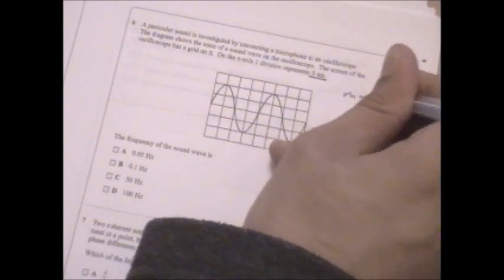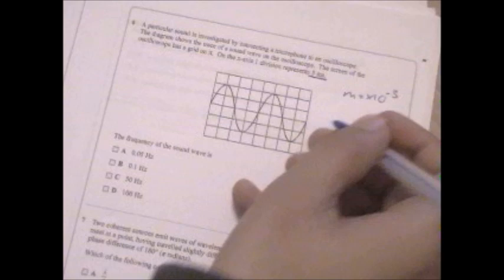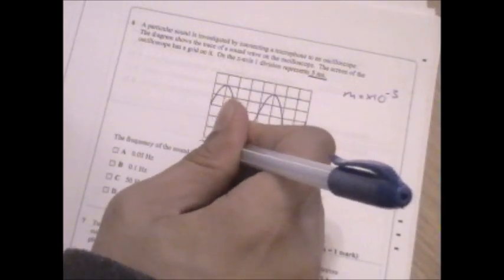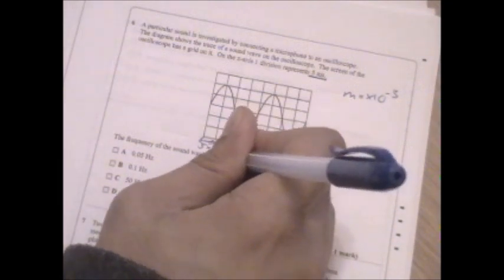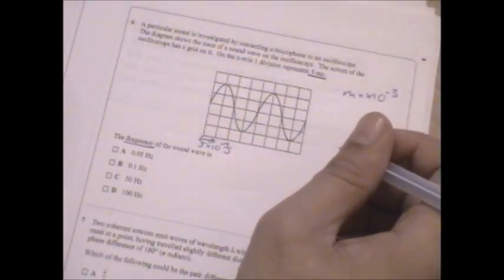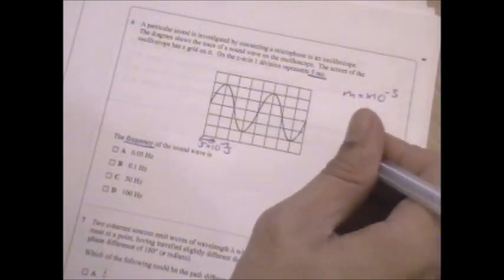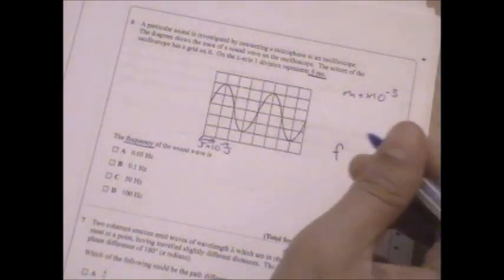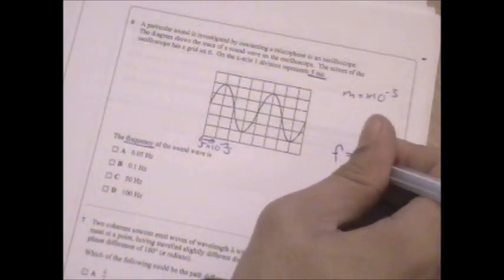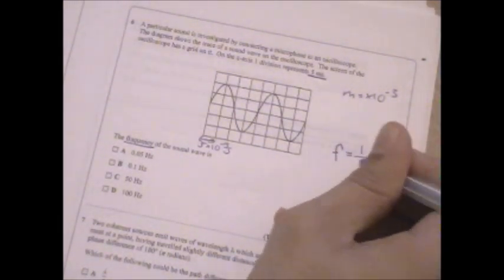Milli is times 10 to the minus 3, so that means each box over here is 5 times 10 to the minus 3 seconds. They want to know the frequency. Well, we know that frequency is 1 divided by the time period. Again, it is not an expression that's given to you on the equation sheet. It's one of the facts you need to know. So frequency is 1 divided by the time period. So let's figure out our time period.